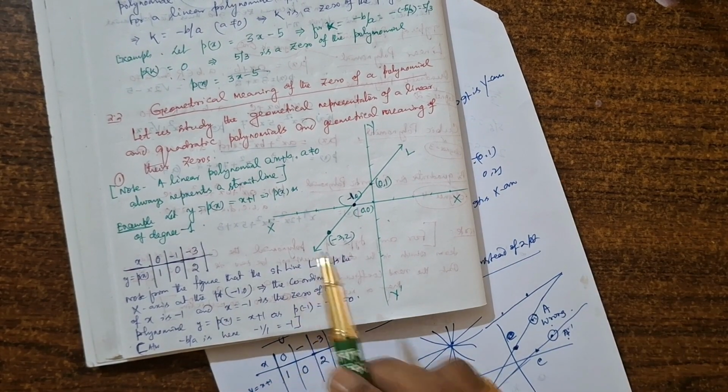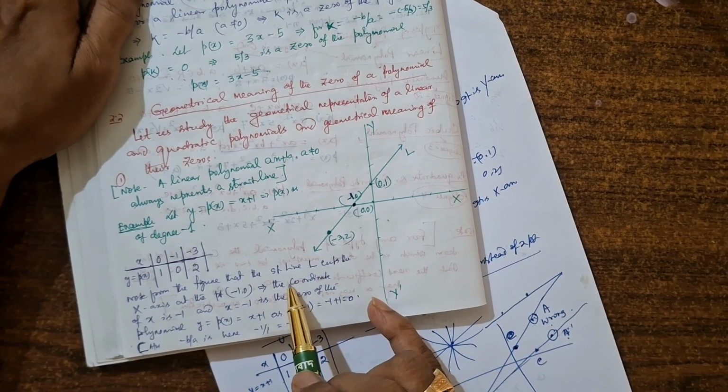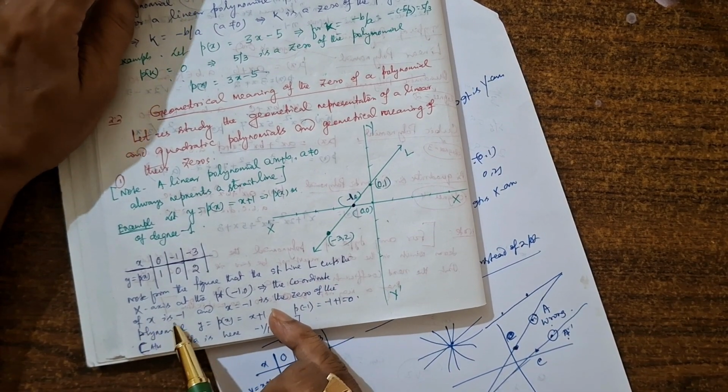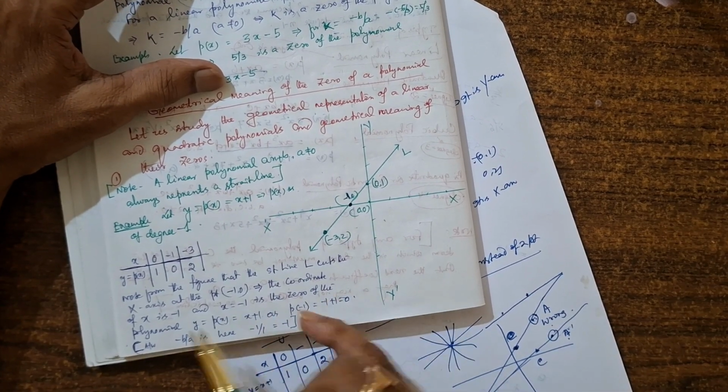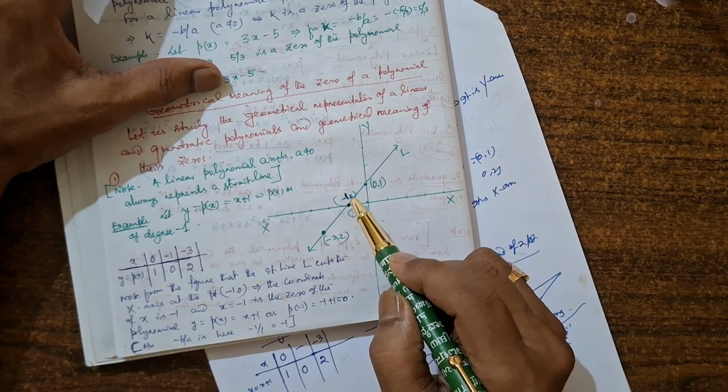So let this data, the coordinate of x is minus 1, and x equal to minus 1 is the 0 of the polynomial. What becomes 0?